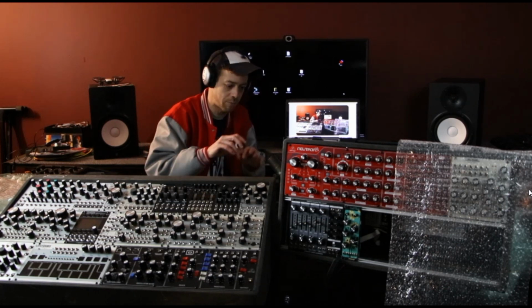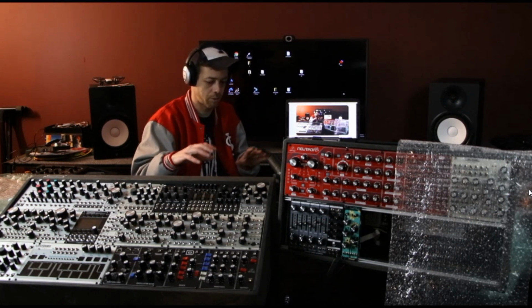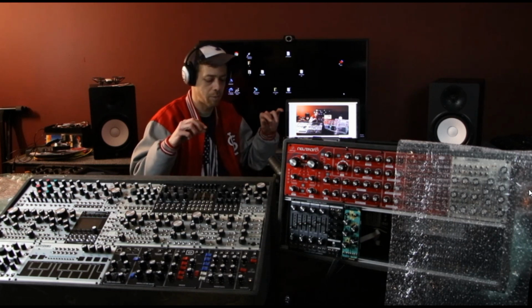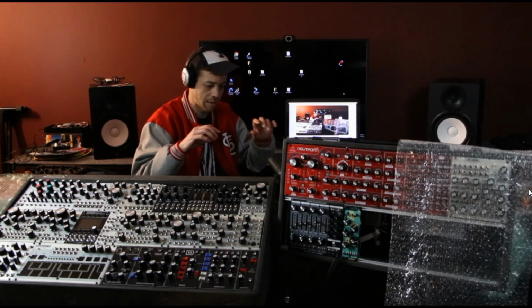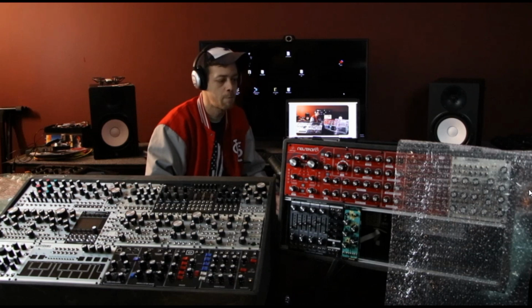Then I get the knobs. It was my first modular approach, and then I got the Minilog, the Korg Minilog. I kept that too. I just cut the keys off of it.